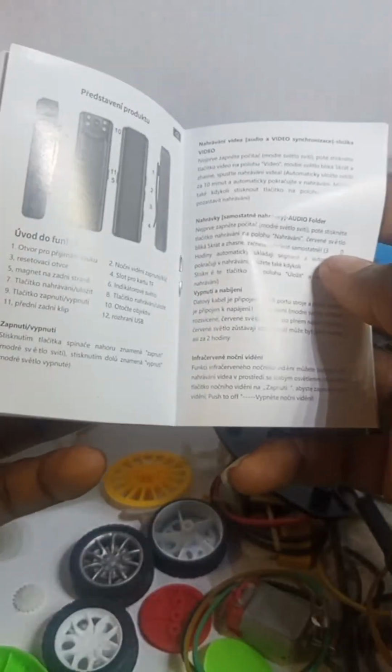So inside the box we have the manual, and these guys had a lot to say about this camera. I mean, who even reads a manual these days? I think a manual should just be a page where they show two pictures and write a few words.